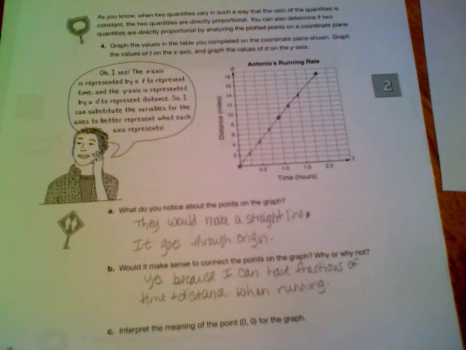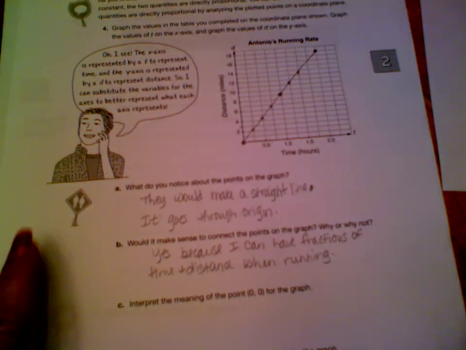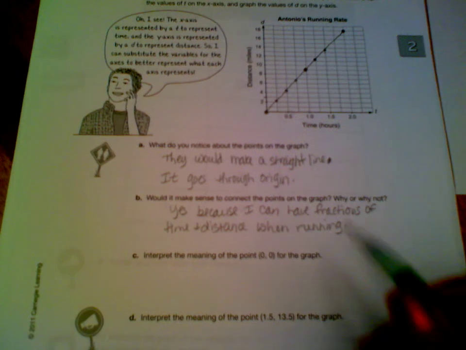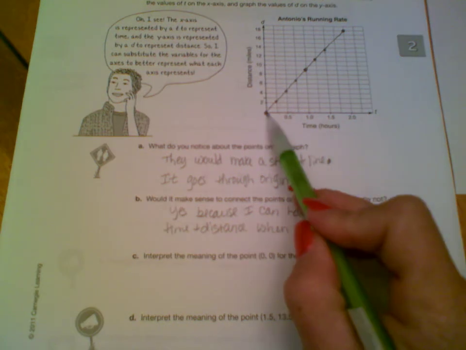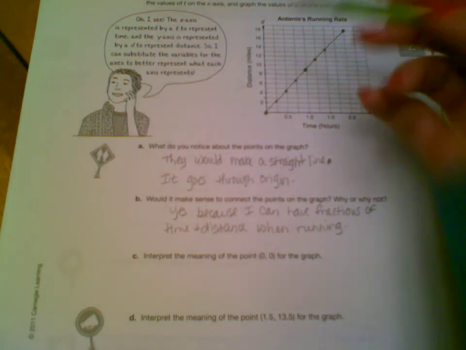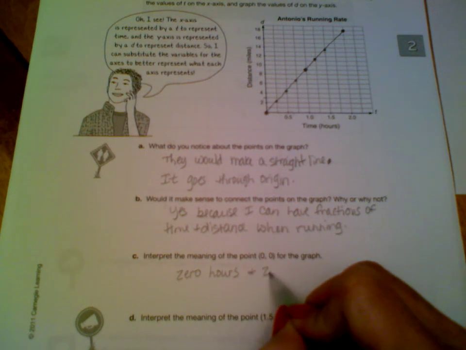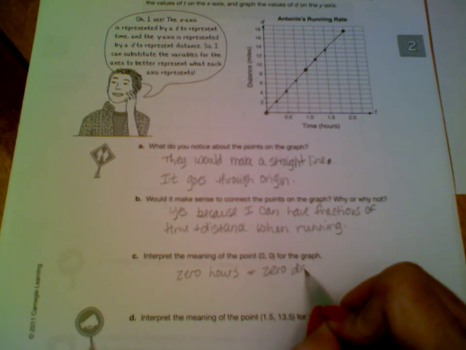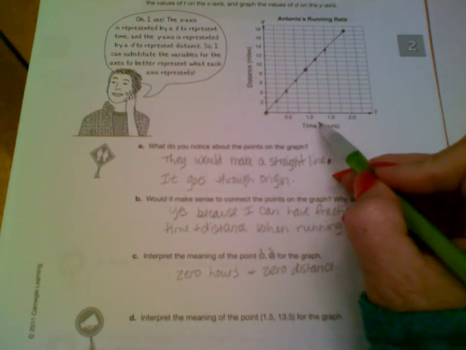Interpret the point of 0, 0 on the graph. Well, if I look at those labels, it would mean if I've been going for 0 hours, he would go a distance of 0. So 0 hours and 0 distance. So remember, this is x, this is y, so I'm really looking at x-axis and then the y-axis labels.